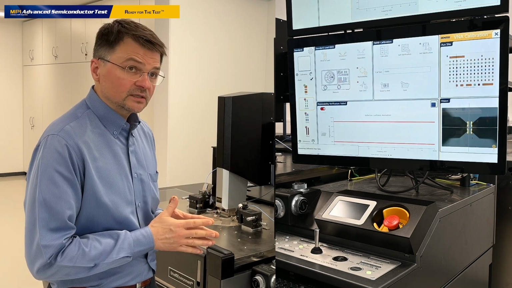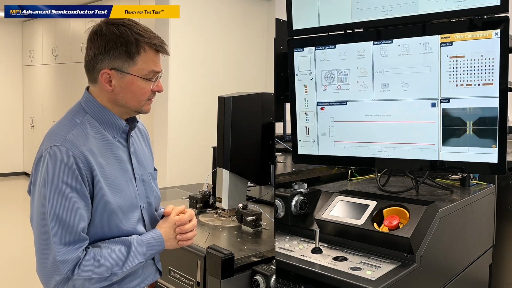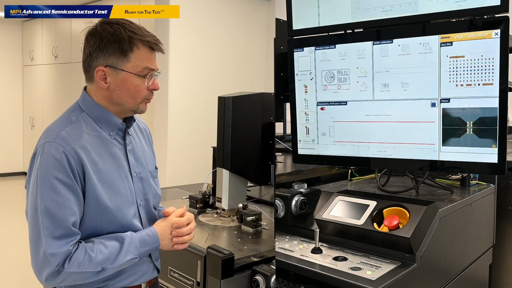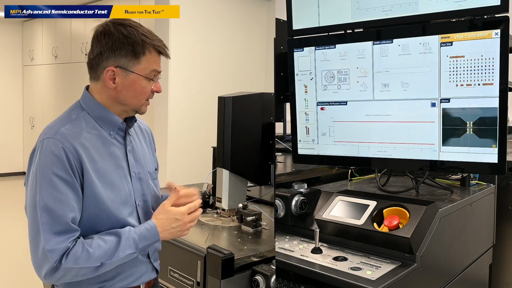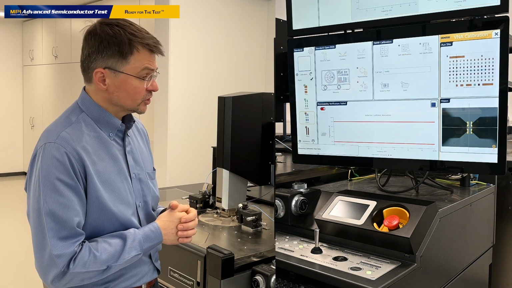Then we move to the next standard from the list, which is the through standard. We are currently over the through standard. Then we move to the open standard, collect the data for the open, and we complete the measurement process by acquiring the data set on the short standard.